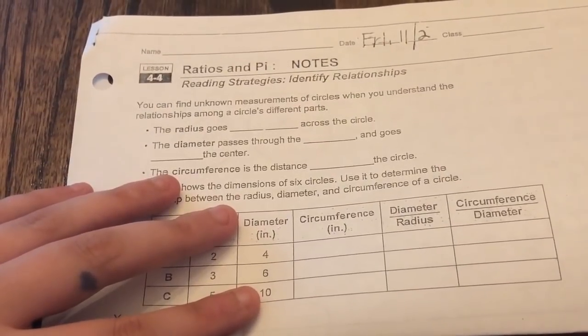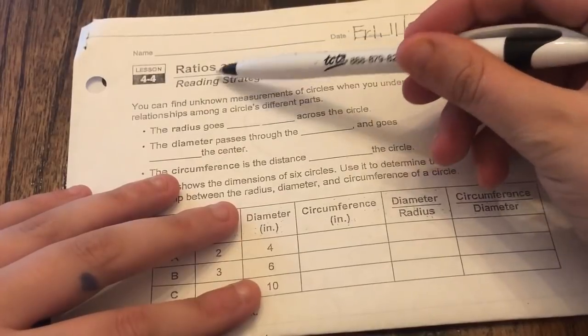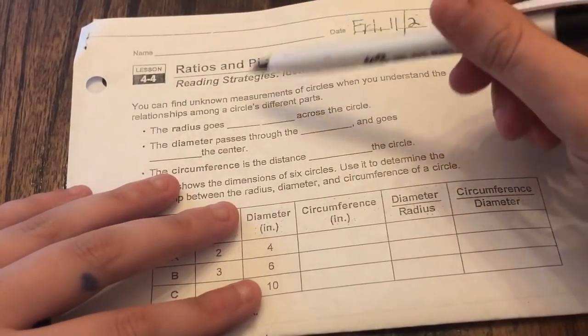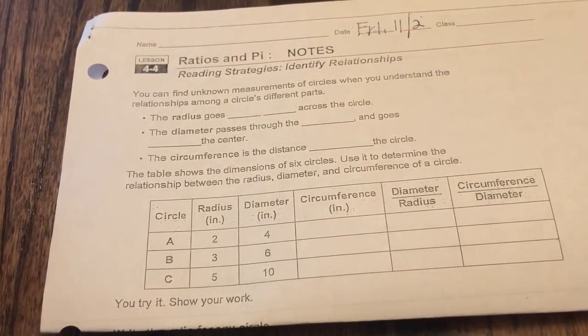All right, y'all, fourth time's the charm. So what we're going to do today is find the ratios and pi. We're going to prove why or how we find pi.